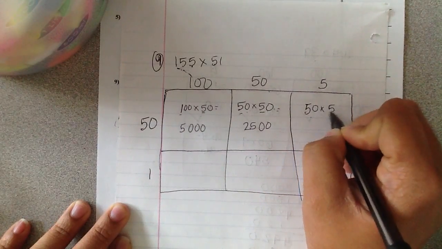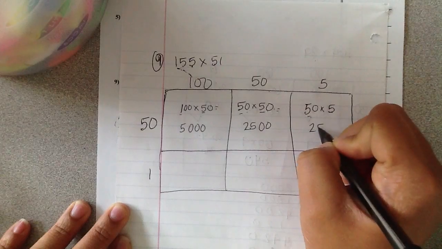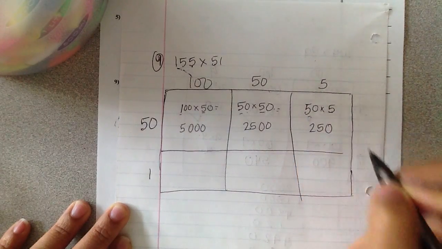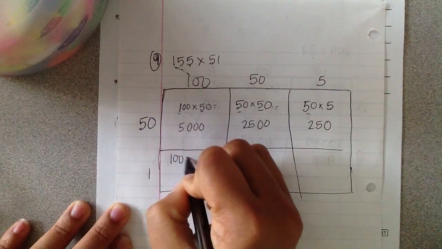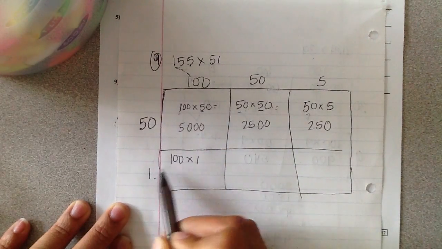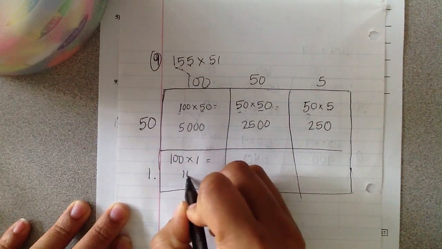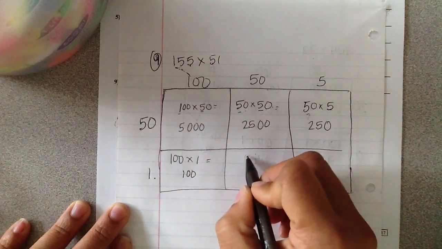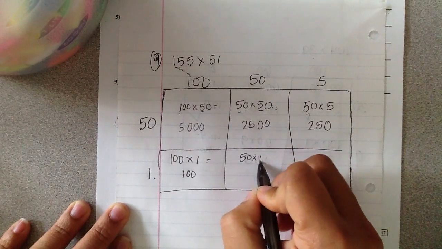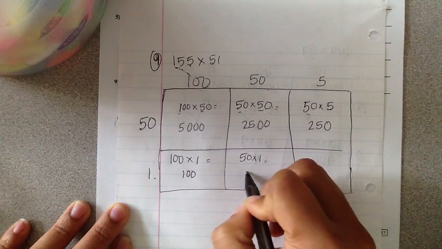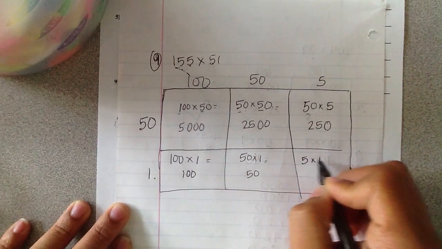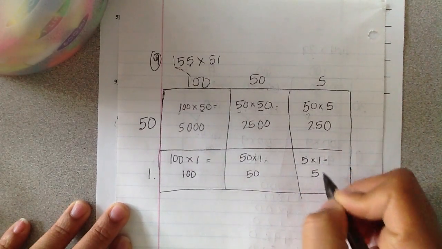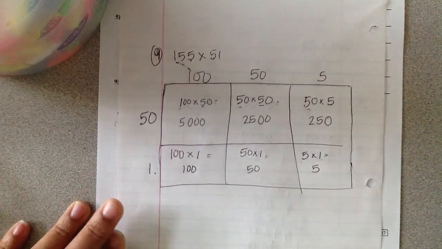50 times 5. 5 times 5 is 25. Add 1 zero, so I have 250. 100 times 1. Anything times 1 is always that same number again, so I have 100. Here I have 50 times 1. Anything times 1 is always that same number, so I have 50. Here I have 5 times 1. 5 times 1 is 5. Anything times 1 is always that same number.